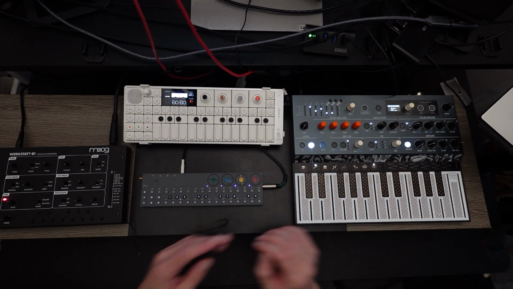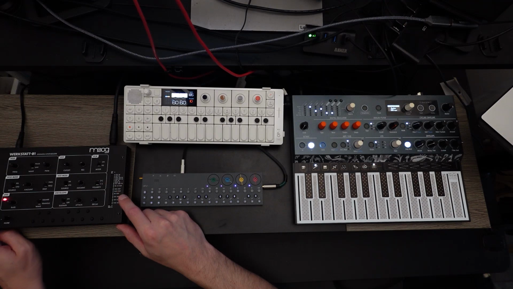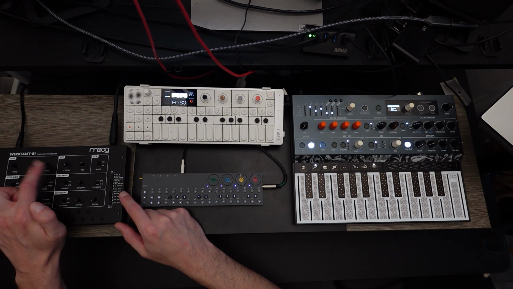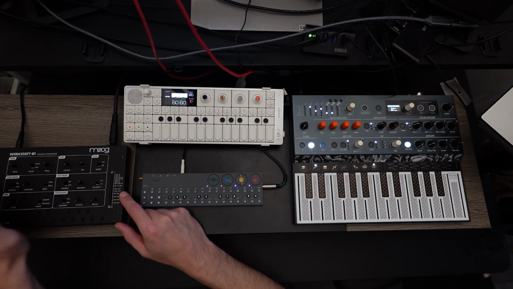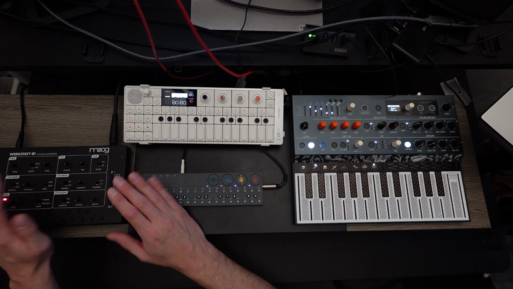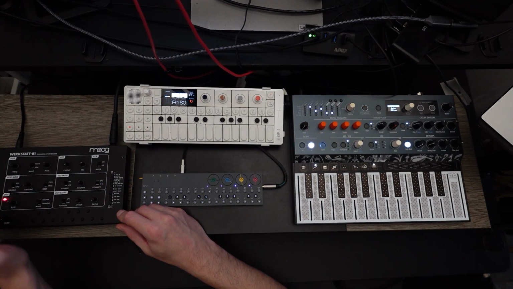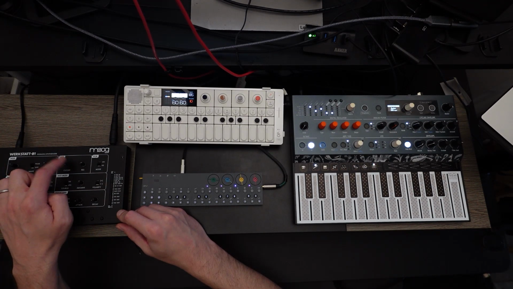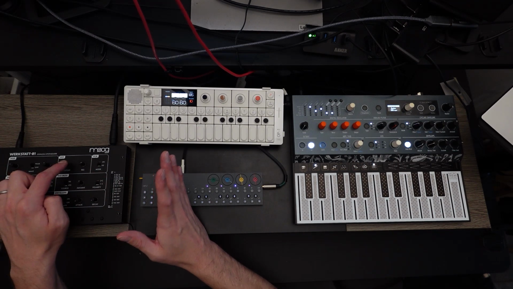So let's go over to the Workstat, which is an analog synth, and this is probably the most straightforward in terms of what these knobs represent. Not in terms of these words and stuff like that, which you will learn later on in this video, but because each of these knobs represents the actual current value of that parameter. And that's not going to be the case for every single synth.